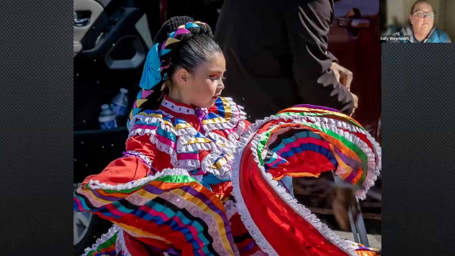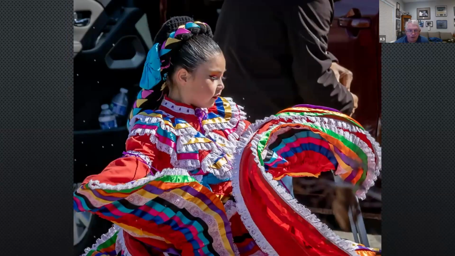Oh, that's beautiful. I love the motion with her dress. Mm-hmm. It's really the bright colors, of course, with the costume. But I don't know what all those specks of white are all about.